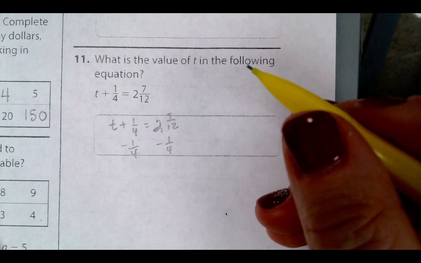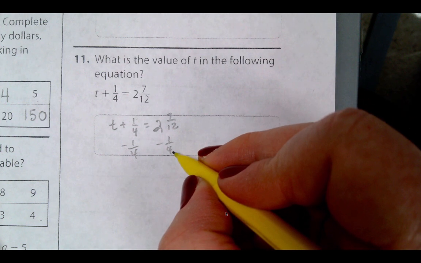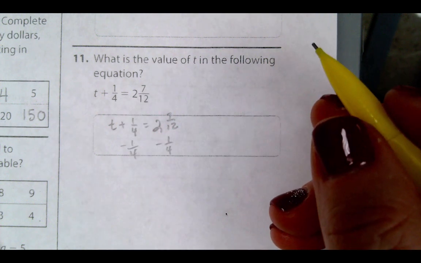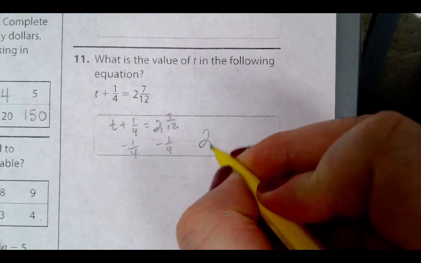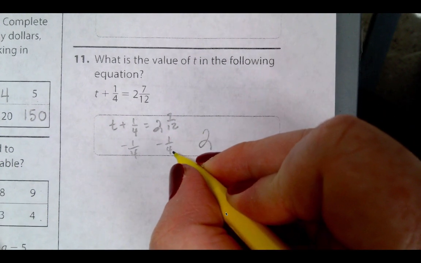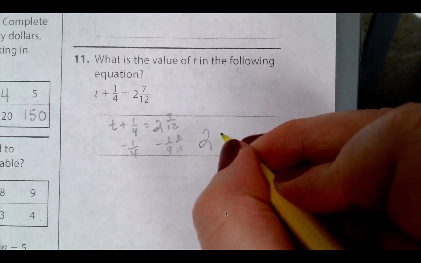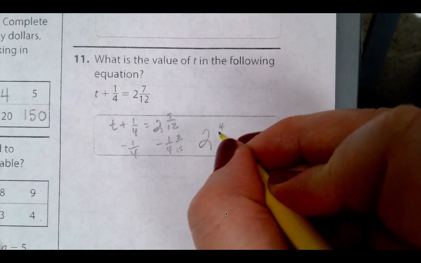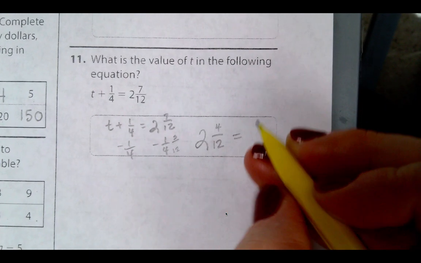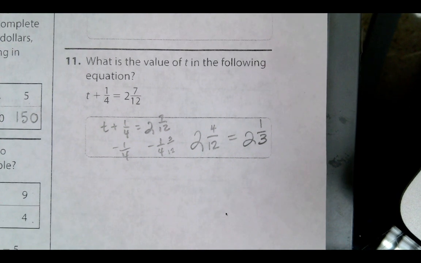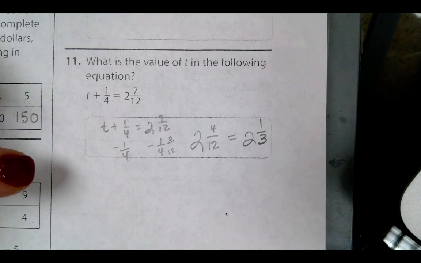Hang on. No, I got to do the, it's 2 and 3/12. Why'd you put minus 1/4? Because I'm subtracting 1/4 on both sides. It's 2 and 4/12, which is equal to 1/3. Oh, yeah. So it should be 2 and 4/12, which is 2 and 1/3. Minus 1/4 from both sides.